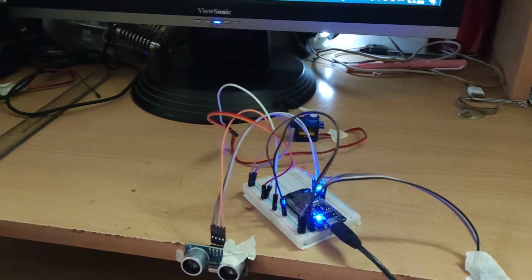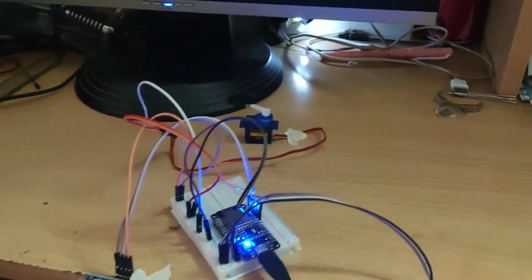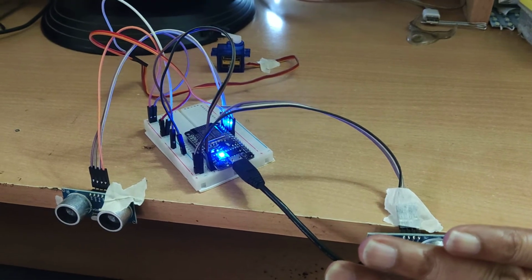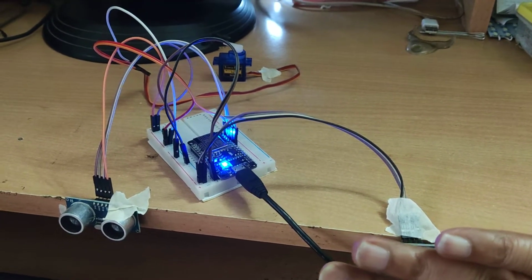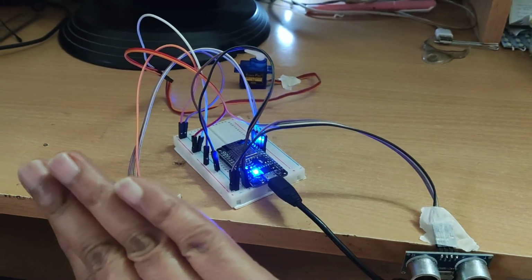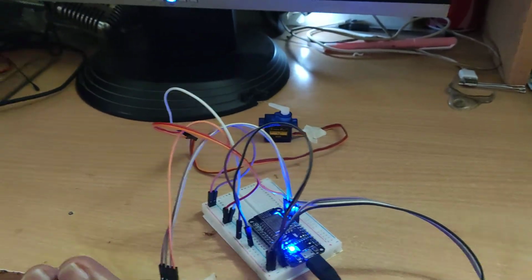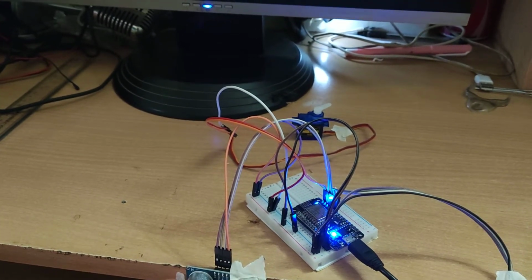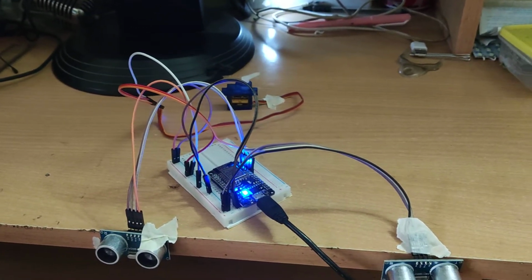I'll come out here. You see that it stays in the right direction. I'm keeping the pointer close because the obstacle is here. Now I move the obstacle to the left side. It turns in the right direction. Again I come to the left side.